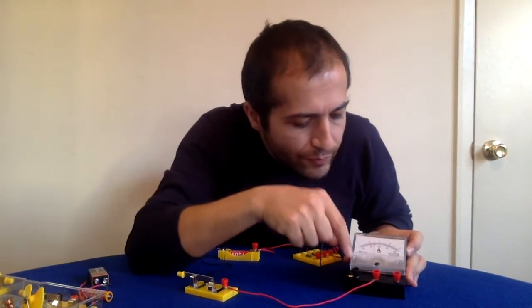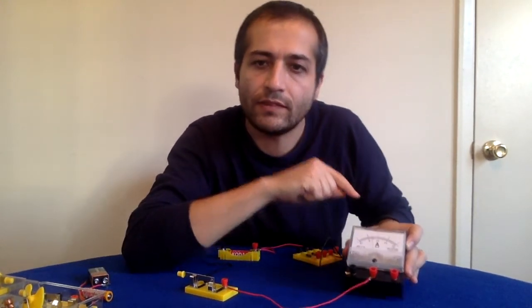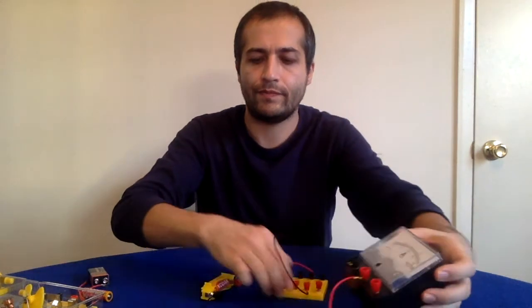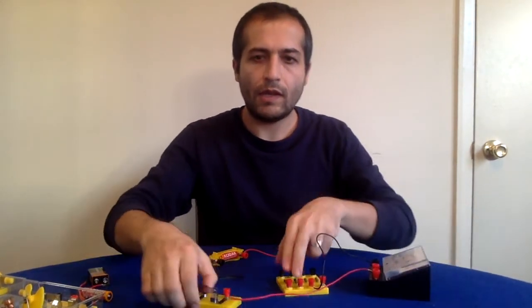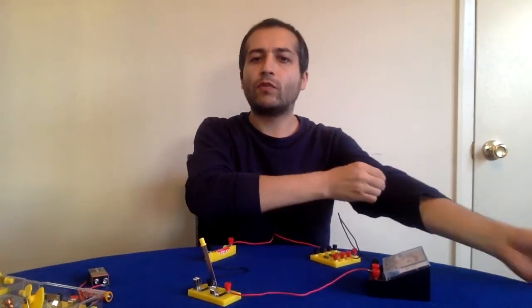As you can see, the current is around 0.1 amperes. This is our first measurement. What are we going to do?